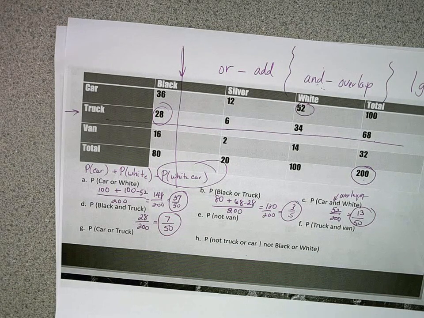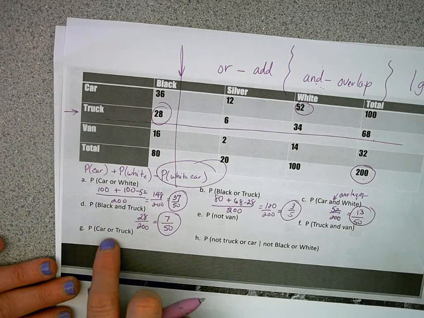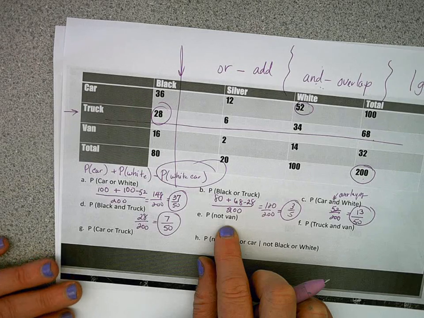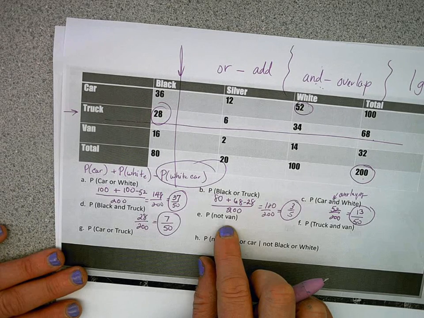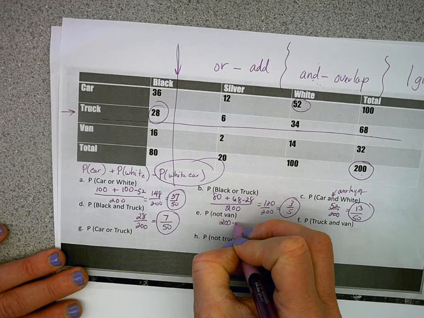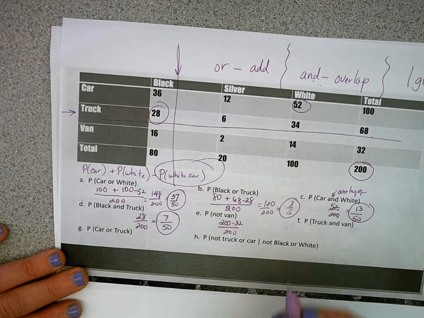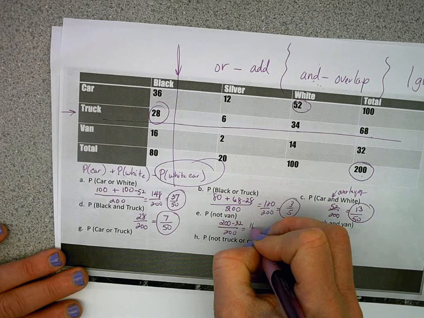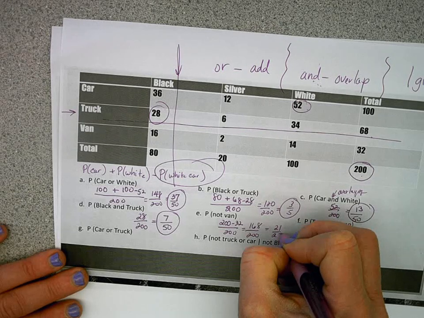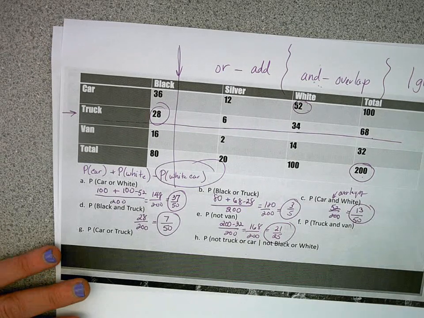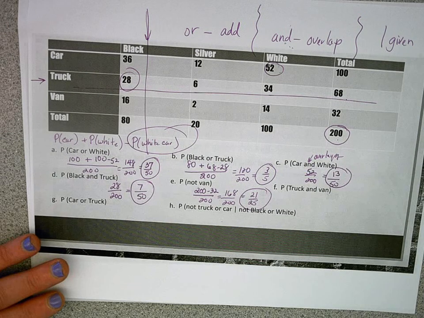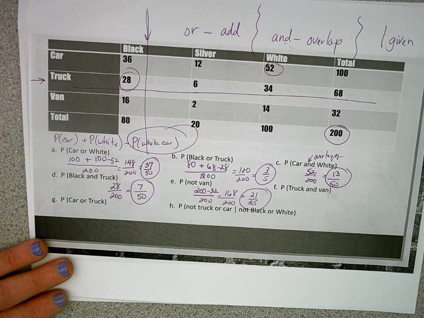Okay, kind of done with the or part till we get down to here. Van, okay, not a van. Well, it might be easier to figure out how many are vans and then subtract them. So if you look at it, there are 32 vans. So we're just going to go 200 minus 32 over 200. That gives me 168 out of 200, which reduces to 21 over 25. You notice I reduced by 4 a lot. Okay, again, and means overlap.